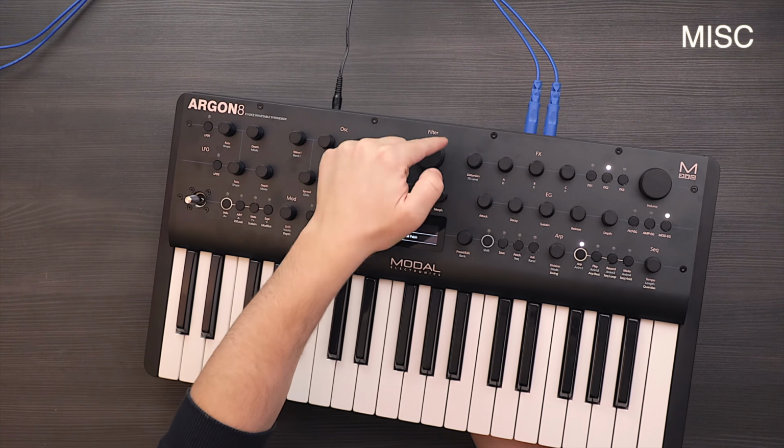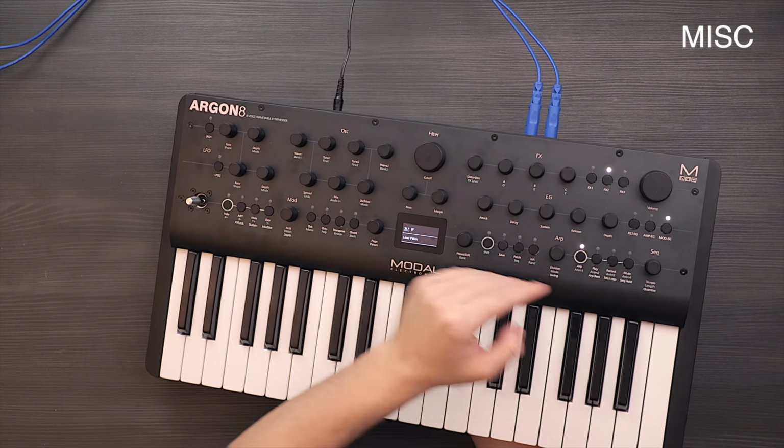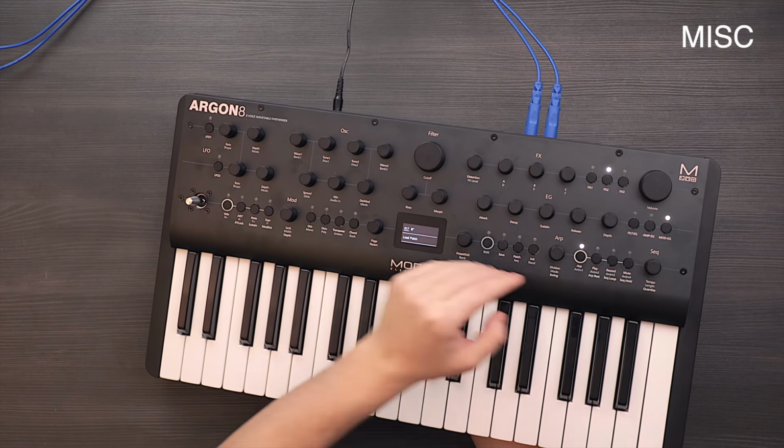And to end things off, we have an audio input. It's a stereo input. It goes through the effects but not through the filters. You can add the effects of the unit to an external sound source. And the knobs respond to and send MIDI CC messages.